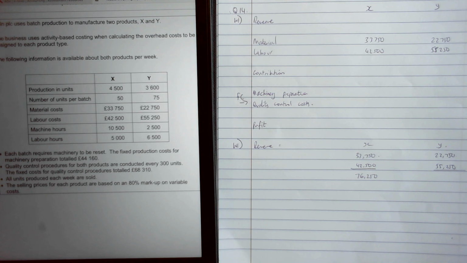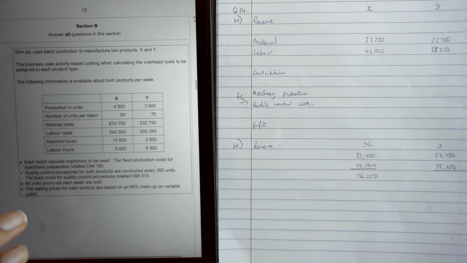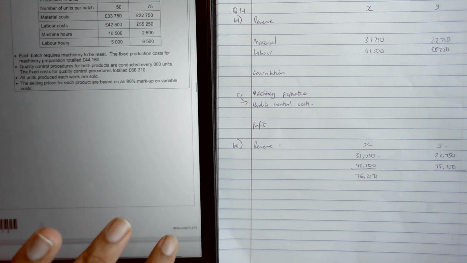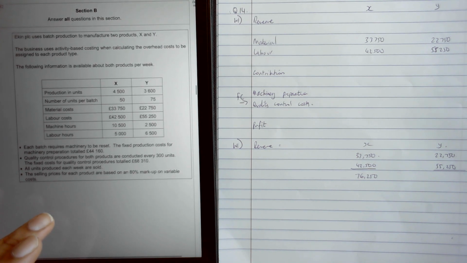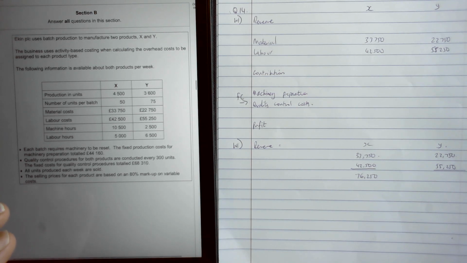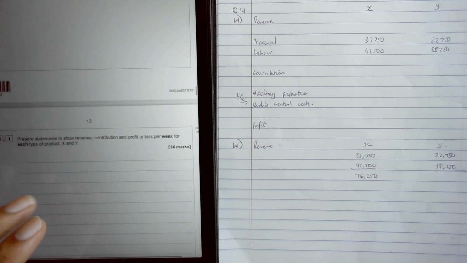In this video, we'll be going through the question on Section B, which is 2020 Paper 2. Section B question 14. Now this question is around activity-based costing, whereby you are required to prepare a statement for 2 products per week and to show the revenue, contribution and profit.